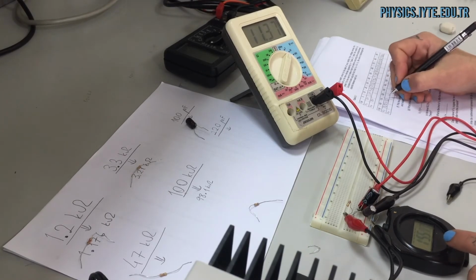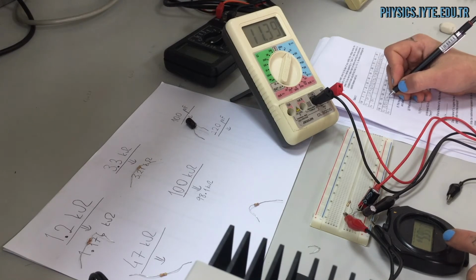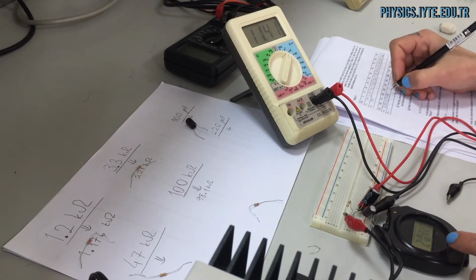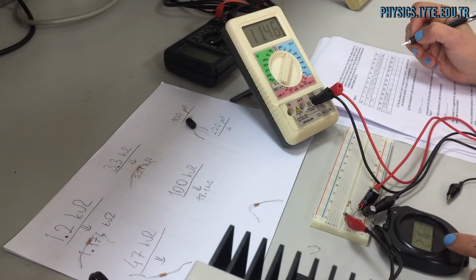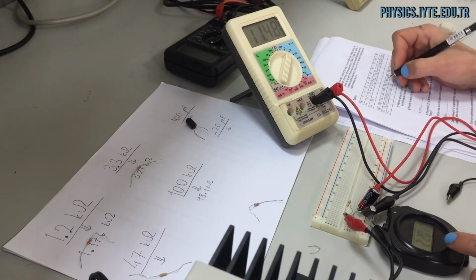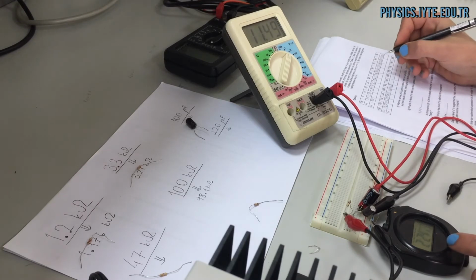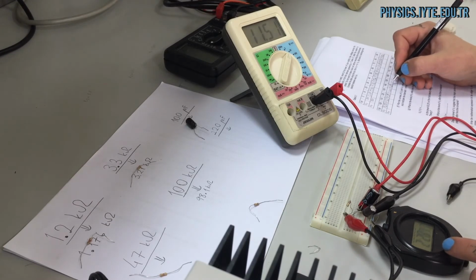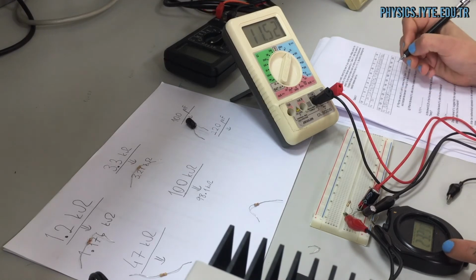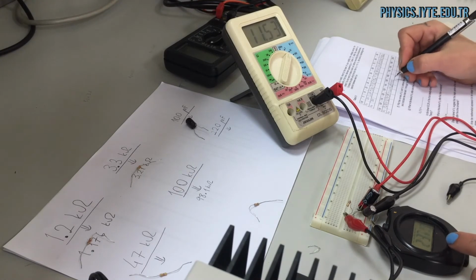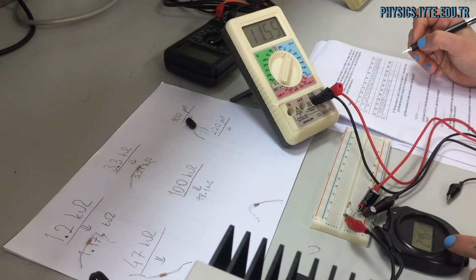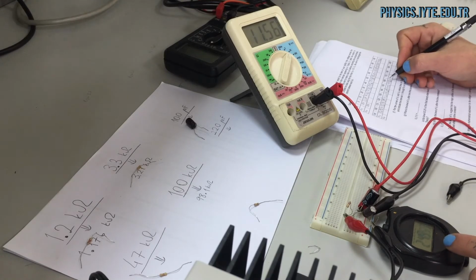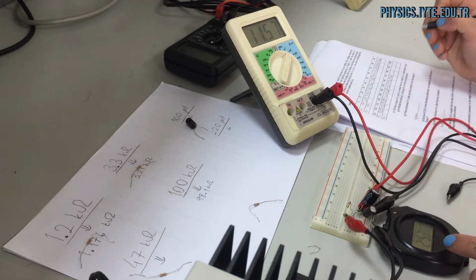11.32. 2 minutes, 11.39. Then 11.44, 11.48, 11.51, 11.54, 11.56.